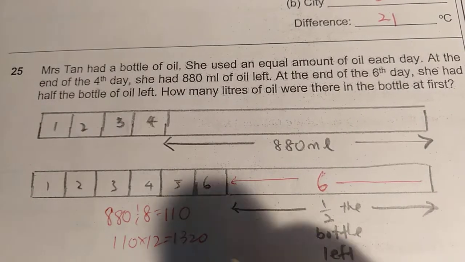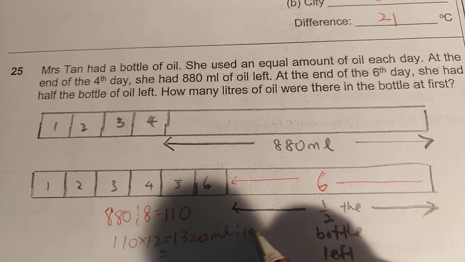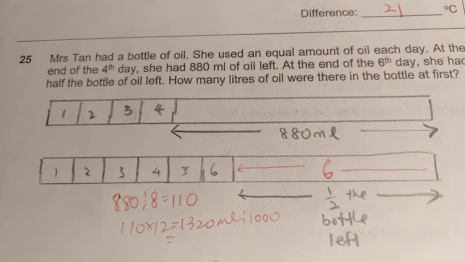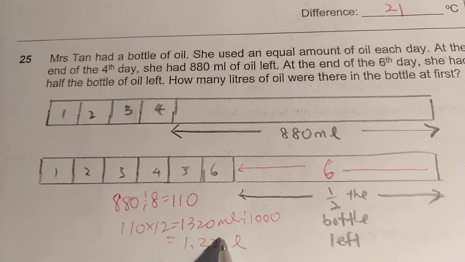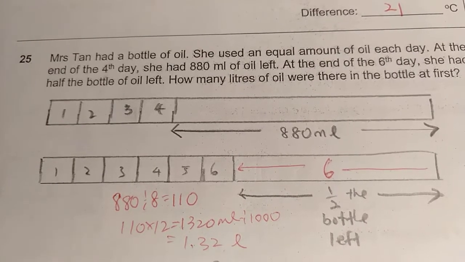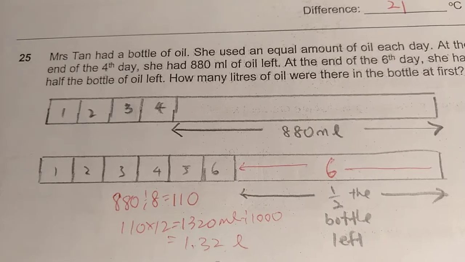So I have to change this milliliters to liters. So I'm just going to divide by 1000 and I will have 1.32 liters. This 0, no need to write. There's no value for that 0. And that's how you can get the answer and the method mark for this.